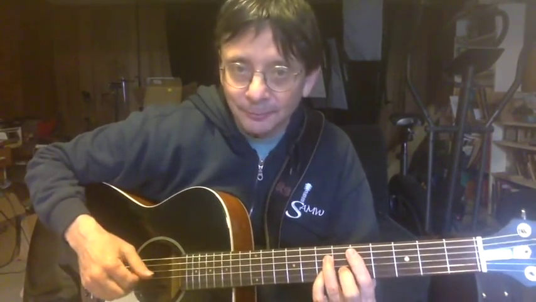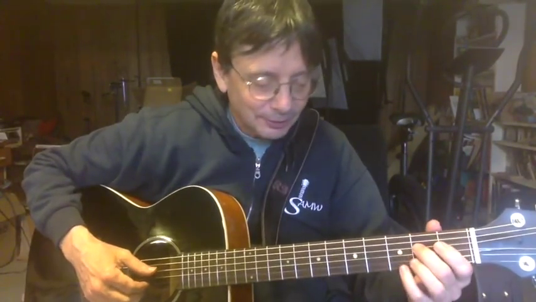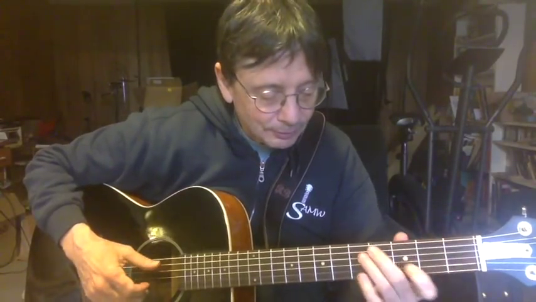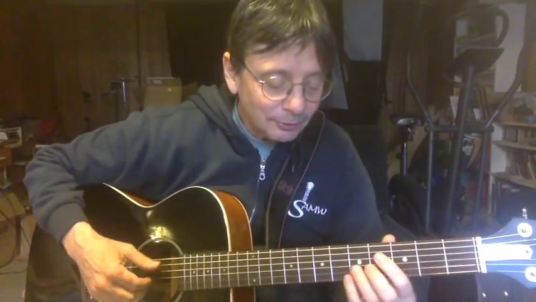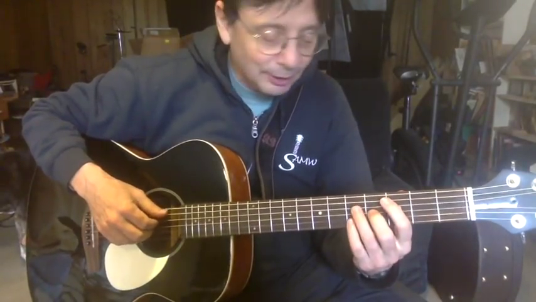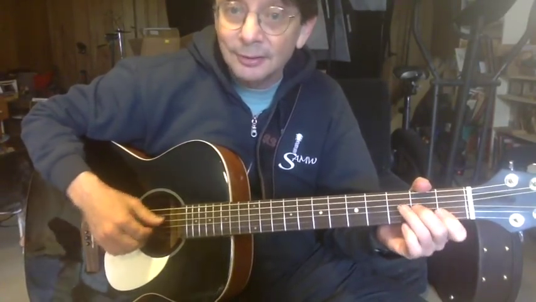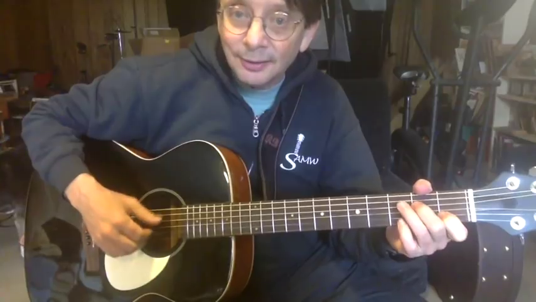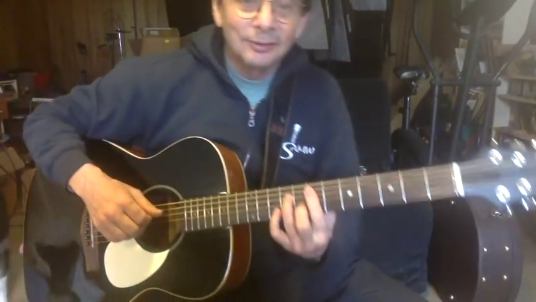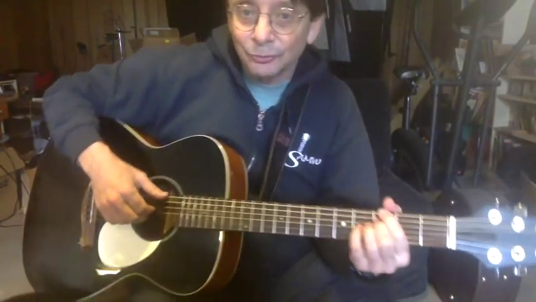And then it goes to the D minor, which is a 2-5-1. So it goes like this: E minor, A7, D, D minor, G, and that's a 2-5. Then it goes through this again. There's our 2-5 again.